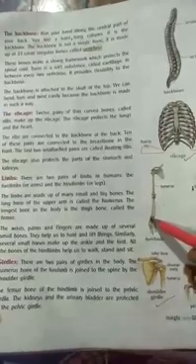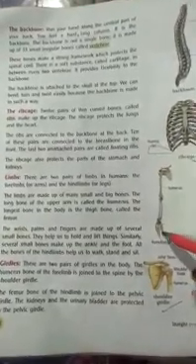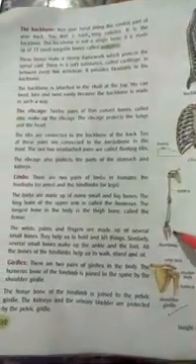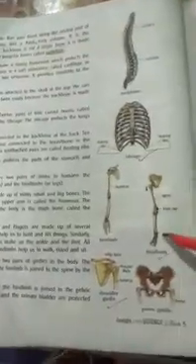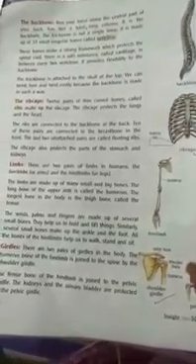And one more, the wrist, palm and fingers are made up of several small bones. They help us to hold things and lift things. Similarly, several small bones make up the ankle. Many small bones help make our ankle and foot. All the bones of the hind limbs help us to walk, stand and sit.